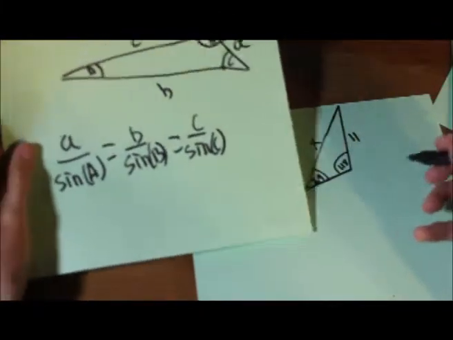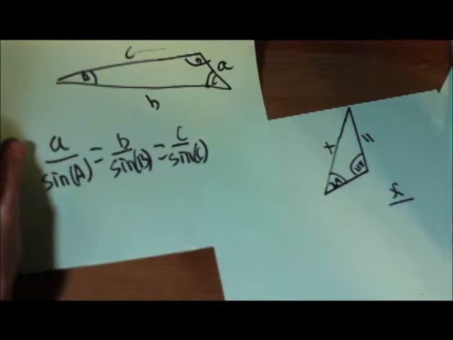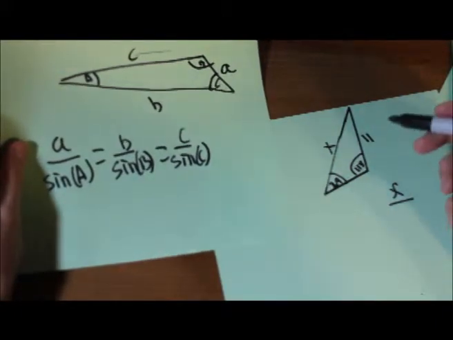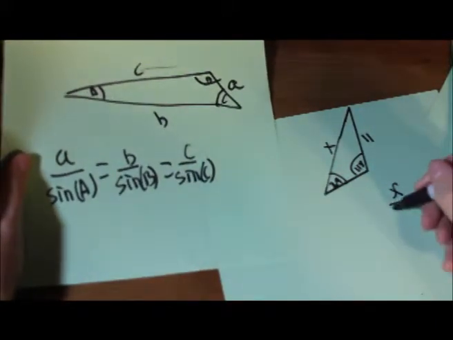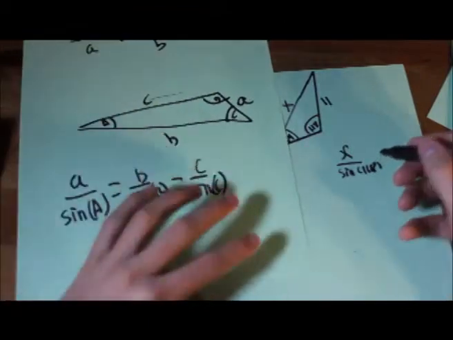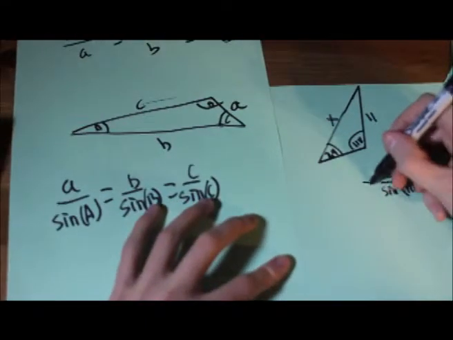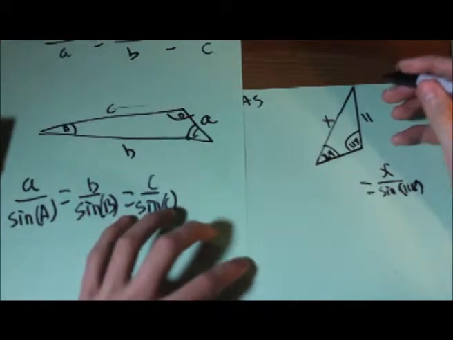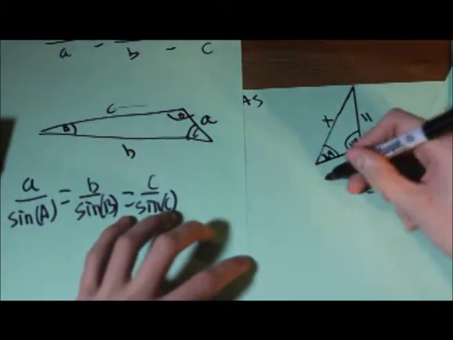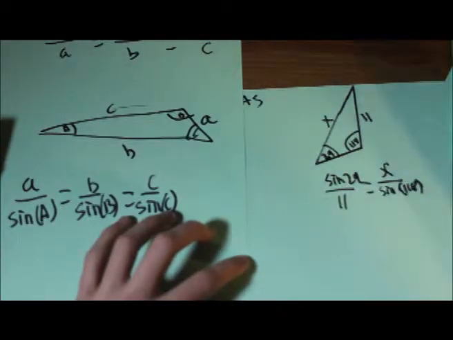So we can use x here, and then over sine 118, equals sine 29 over 11.